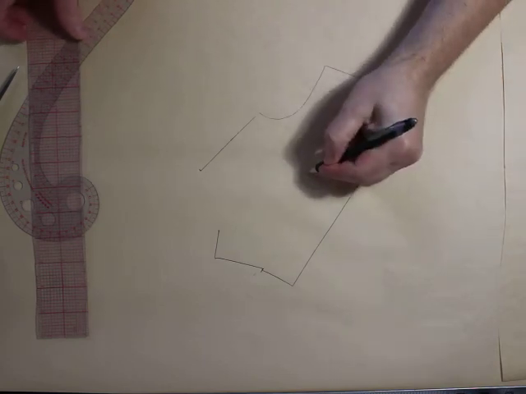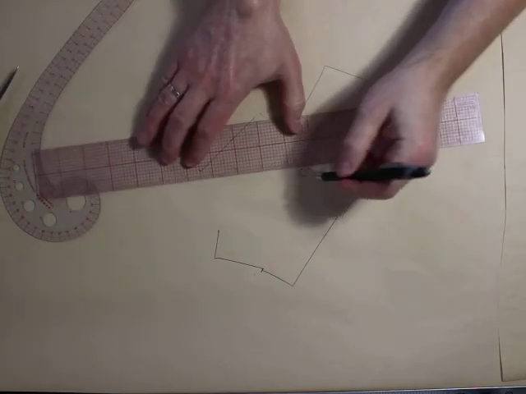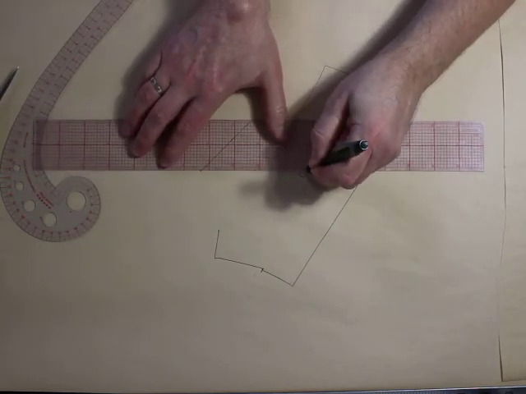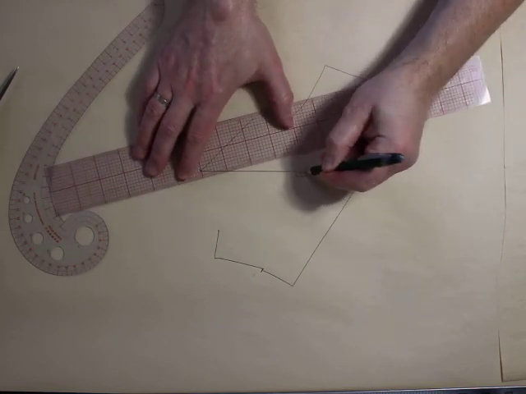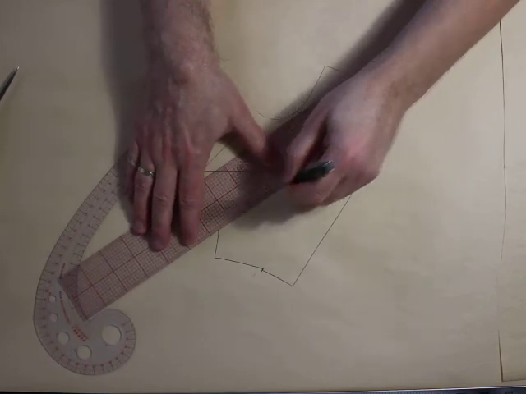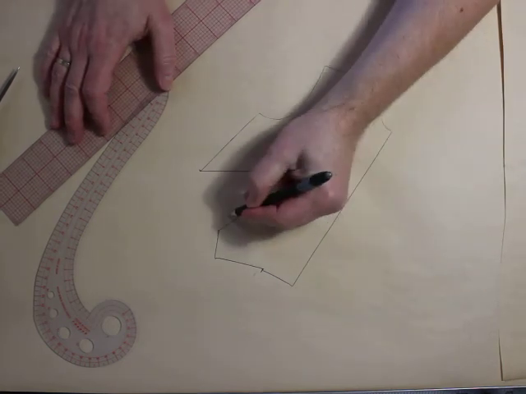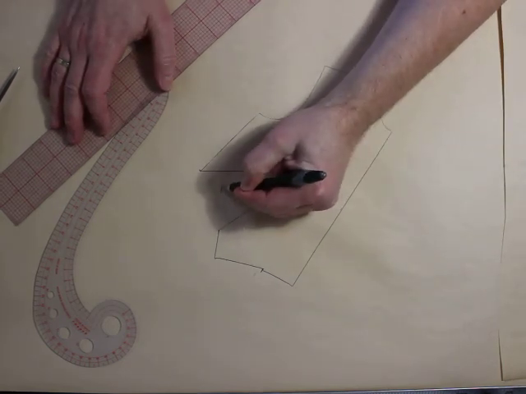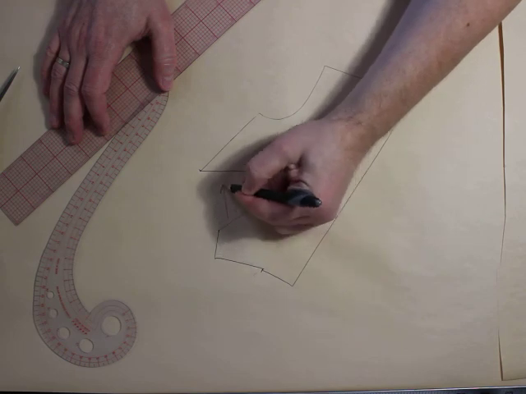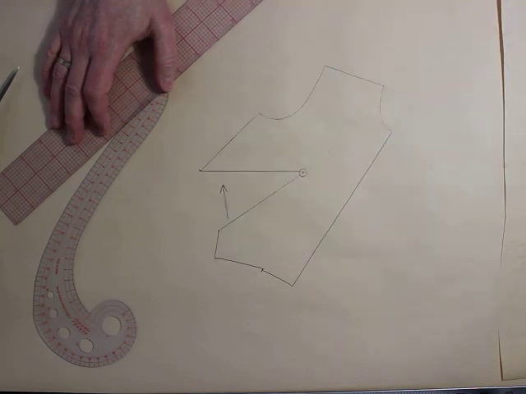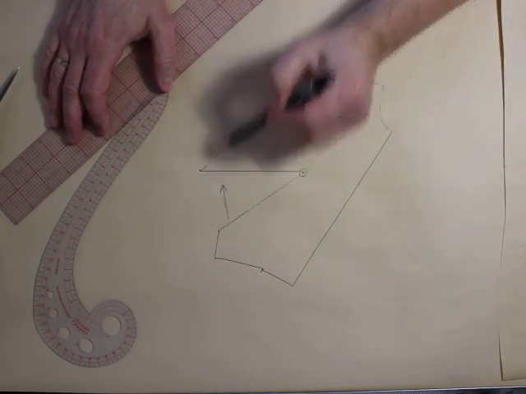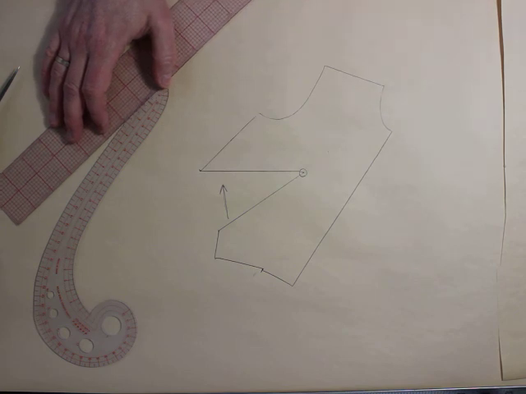Remember to mark your vanishing point. You can circle it to make sure that it is the actual place that you want it to be. And there is our French dart. So this dart gets folded upward once again. It's considered a horizontal, so you can fold it upward, and then you would get the proper shape that you need. And that's how you manipulate a dart via the pivot method.